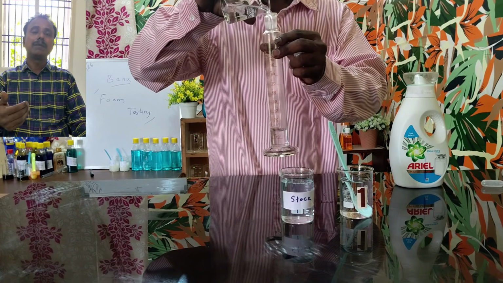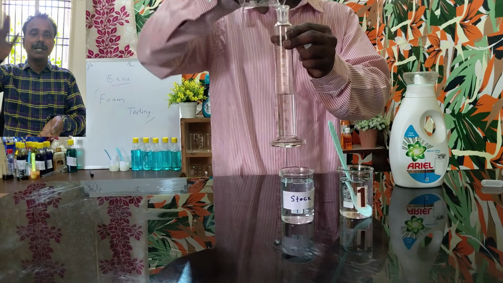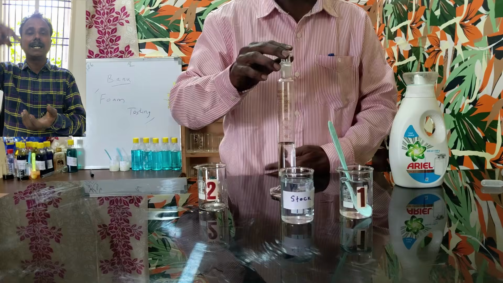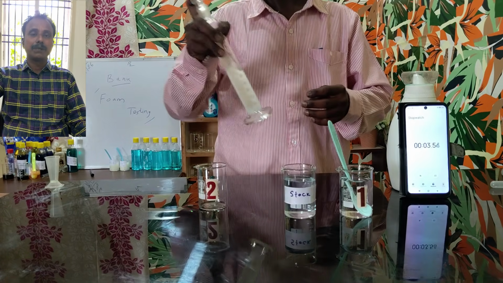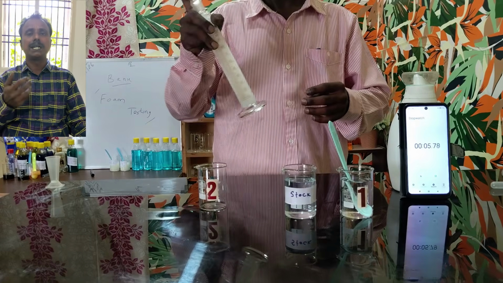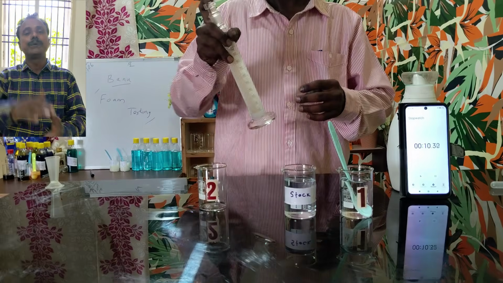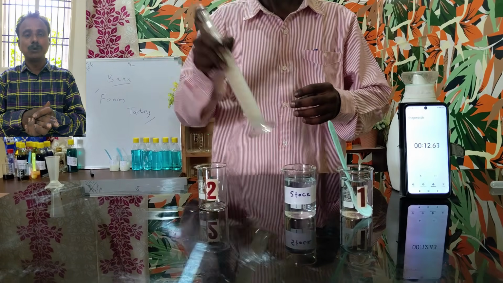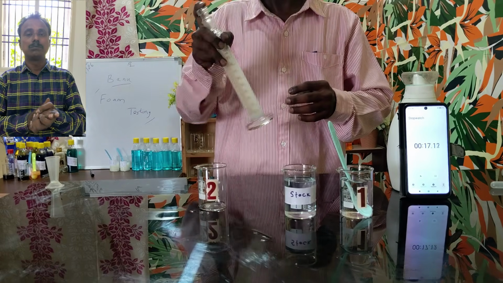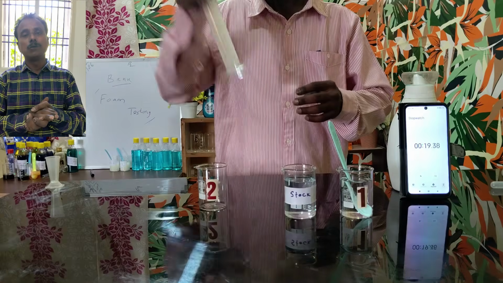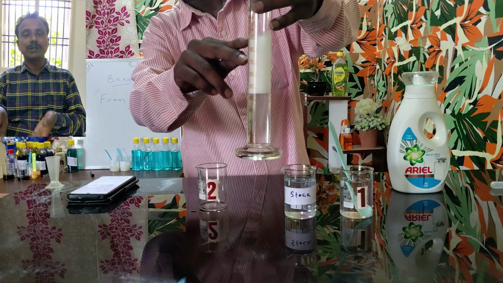So this is a 100 ml capacity measuring cylinder. I am pouring 50 ml. Then I am closing the lid, shaking gently 20 times or otherwise 20 seconds. After that, we need to note down the amount, or otherwise volume, of foam. So this is the foam volume for Ariel liquid detergent with this particular dilution.